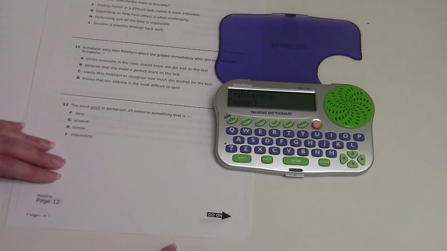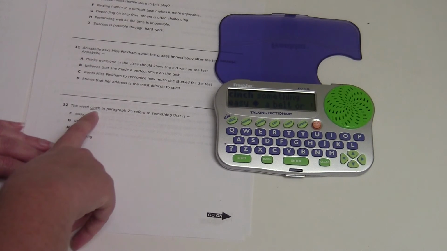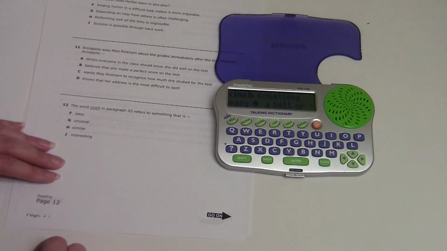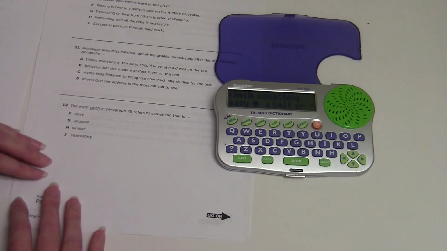Noun. So the question is asking, what is the word cinch referring to? First answer is easy. So right there is going to give them the answer, and they don't have to worry about not understanding what that word means. They have the help here, and they'll be able to answer that question correctly.